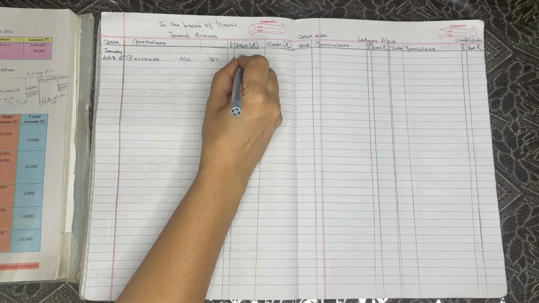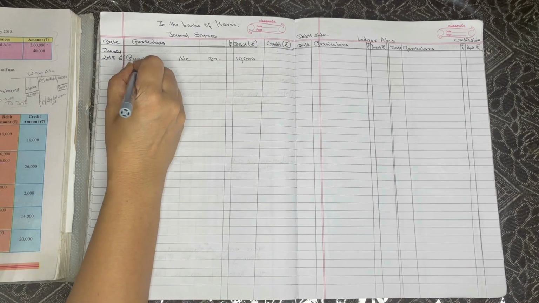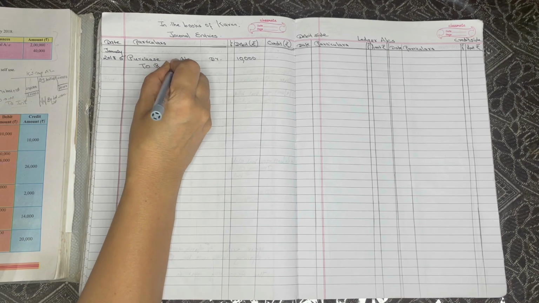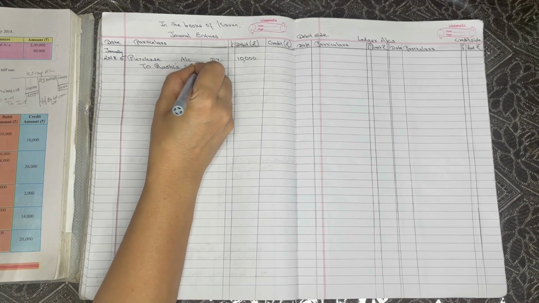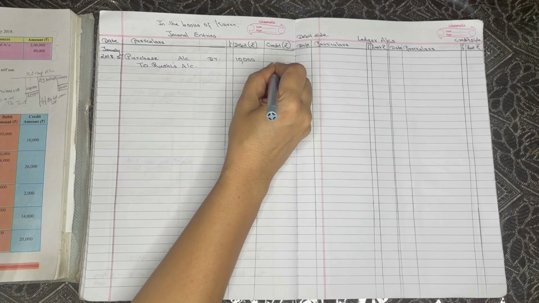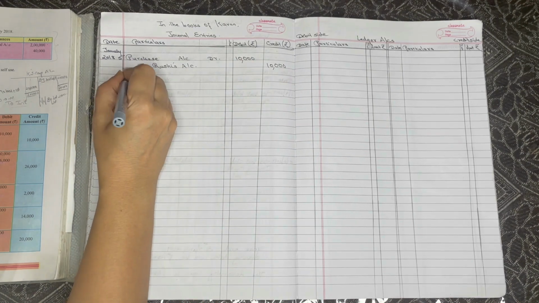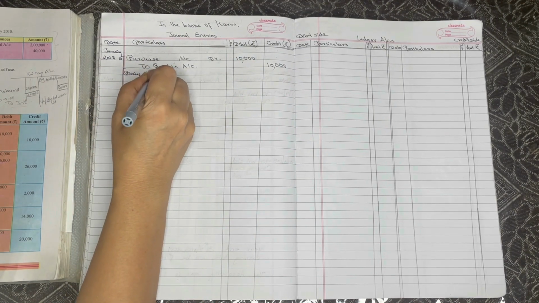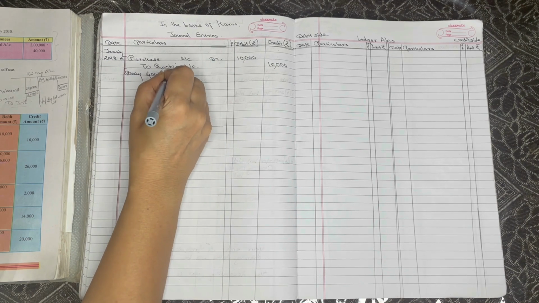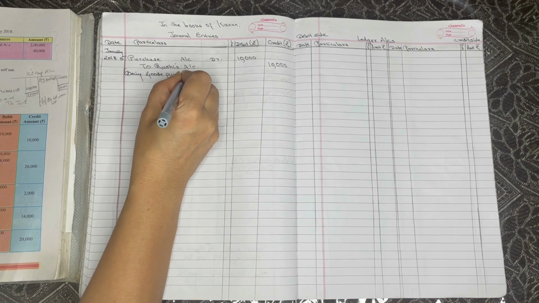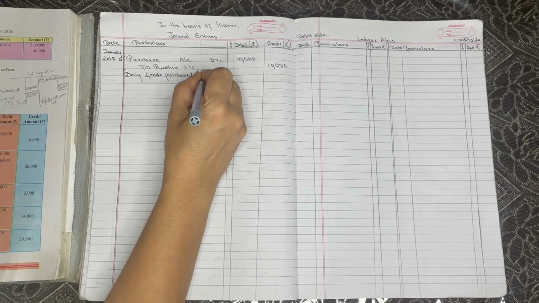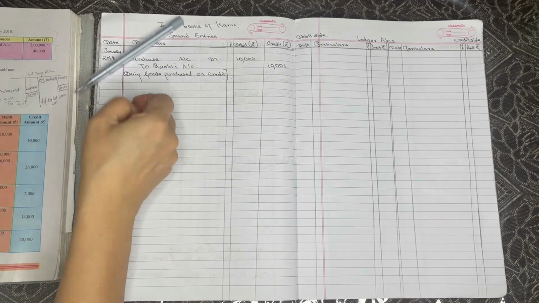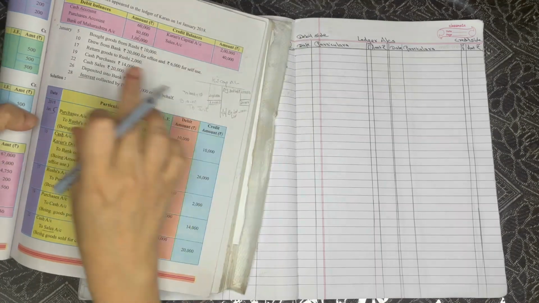It is 10,000 to Rushi's account, because this is a credit transaction. To Rushi's account 10,000. Narration: being goods purchased on credit. Okay. Second is on the 10th of Jan.